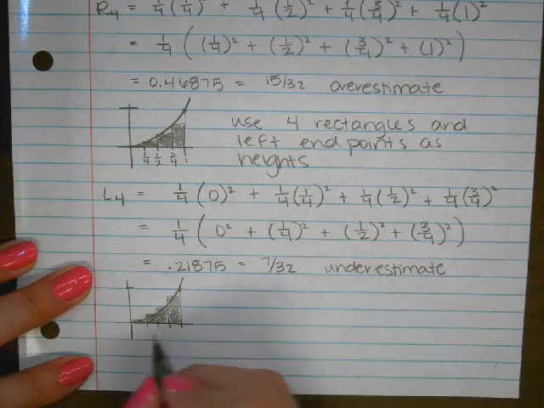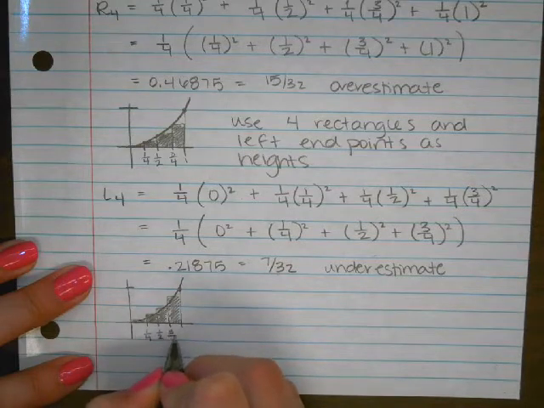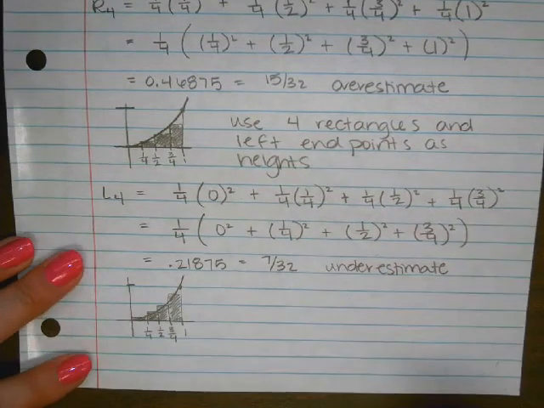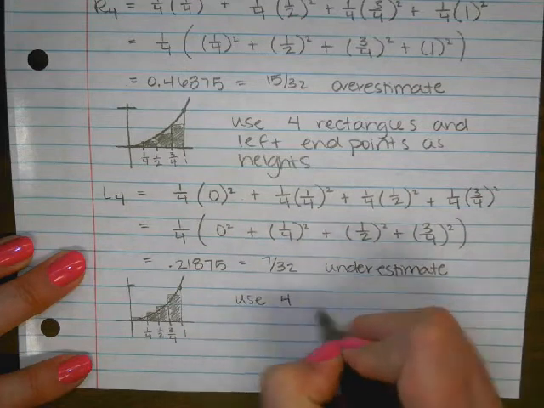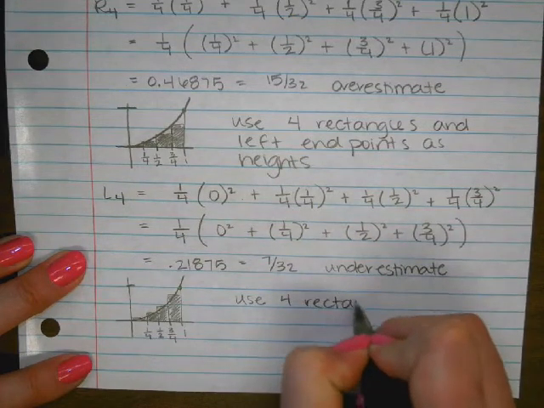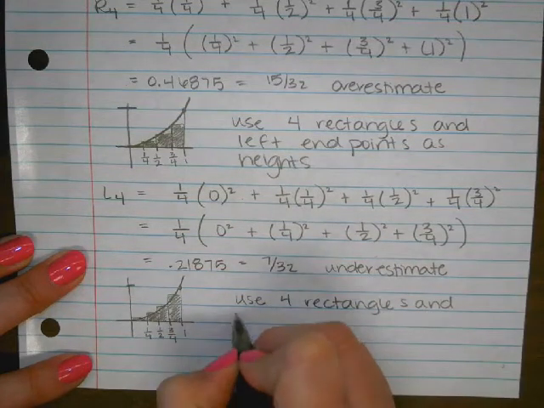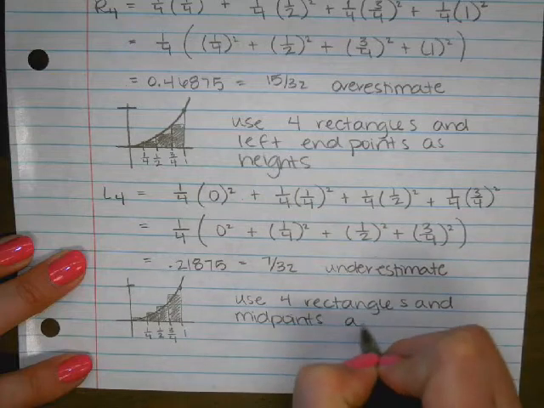Okay, so I'm going to go ahead and label my intervals. I've got 1/4, 1/2, 3/4, 1. So I'm going to write off to the side what we're doing. We used 4 rectangles and midpoints as heights.